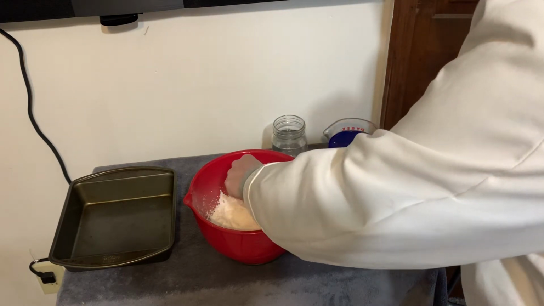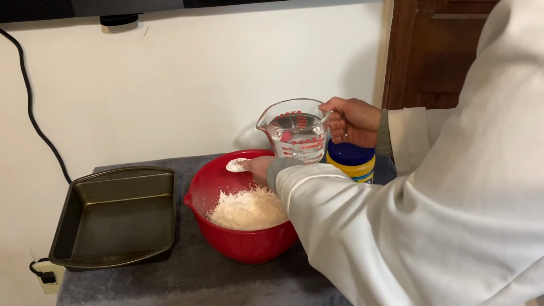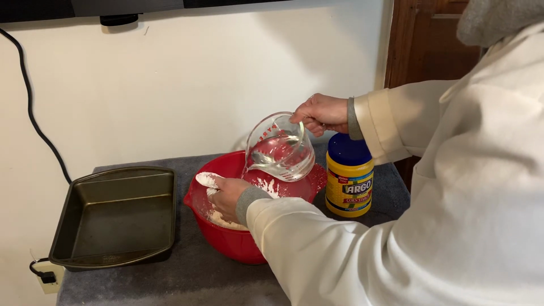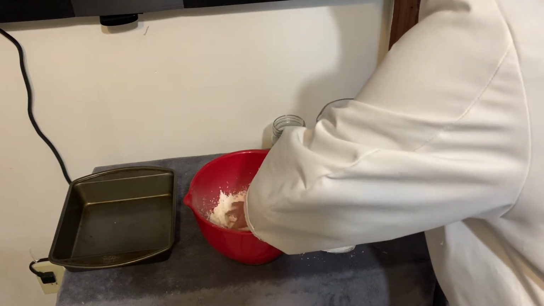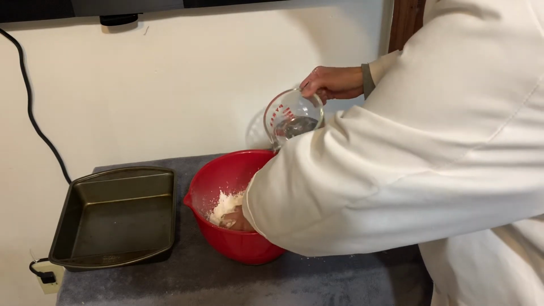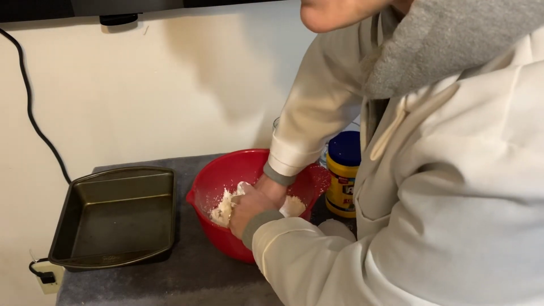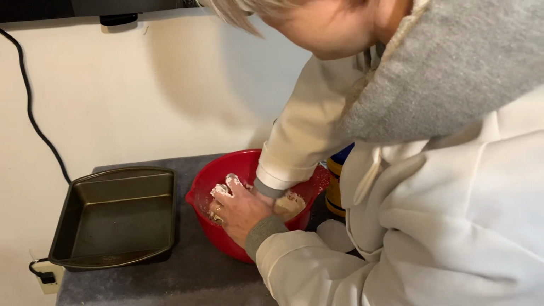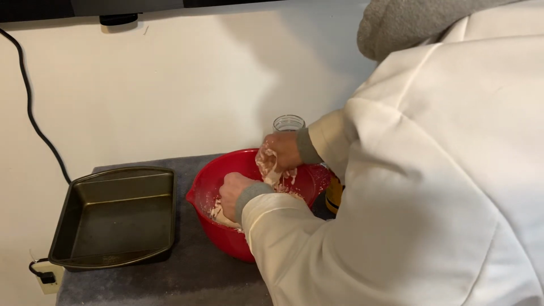So now I'm going to start adding my water, and I know that the water is low viscosity, and it's flowing easily. I'm going to start mixing this with my hands. Oh, this feels weird. Okay, I need to mix a little bit more in there. I hope this doesn't stick to my rings. And I want this to be about the consistency of honey. Right now it's pretty thick, so I need to add more water.